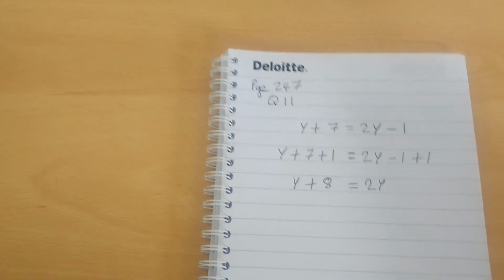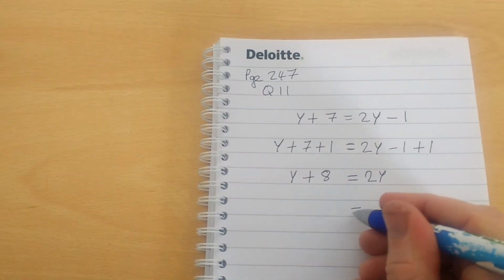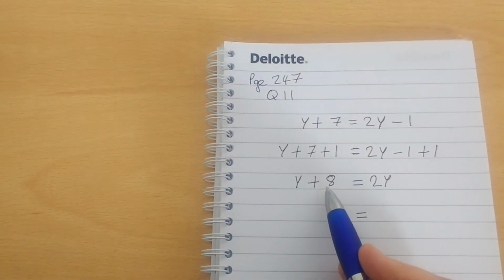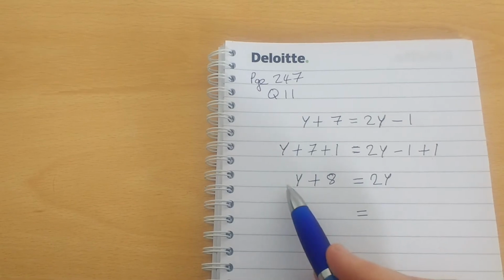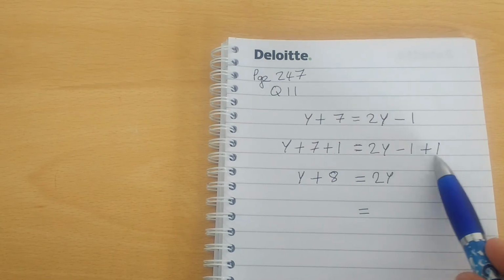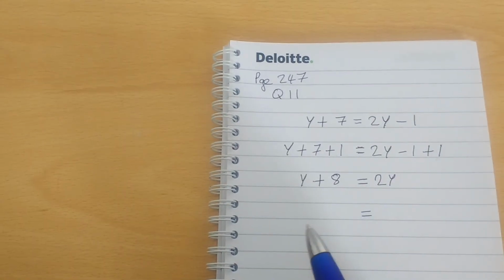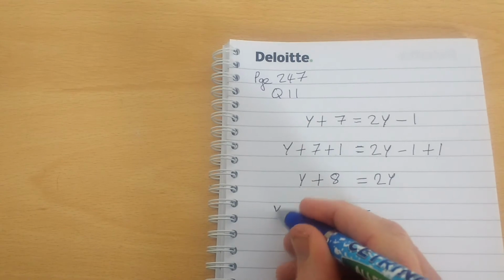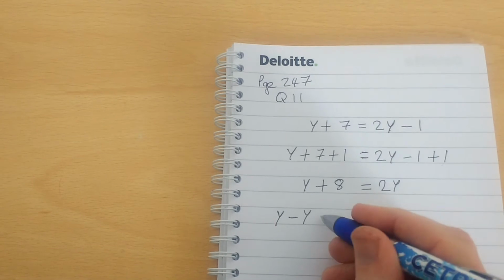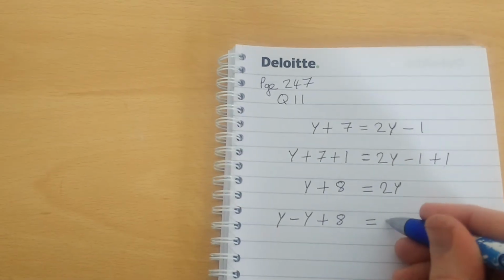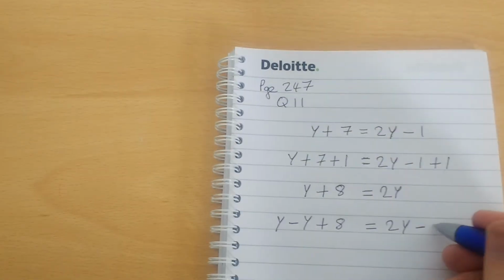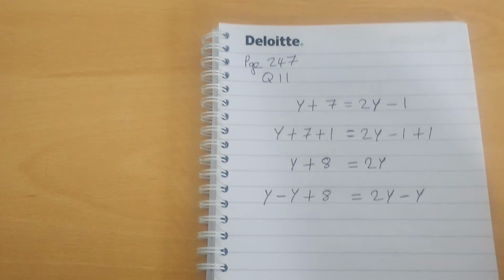Okay, so next step then, I want to get the 8 on its own on this side, or in other words, I want to get rid of this y from this side. So in order to do that, just like when I was getting rid of the minus 1, I put in the plus 1. If I want to get rid of a plus y, I need to put in a minus y. So I'm going to put the minus y in between the y and the 8, plus 8 equal to 2y, and if I put a minus y on this side, I have to put a minus y on the other side also.